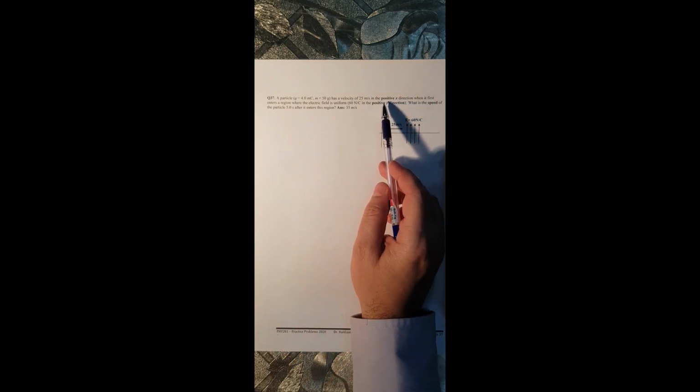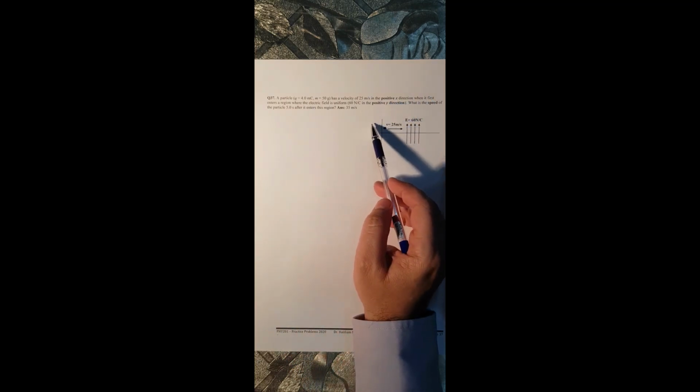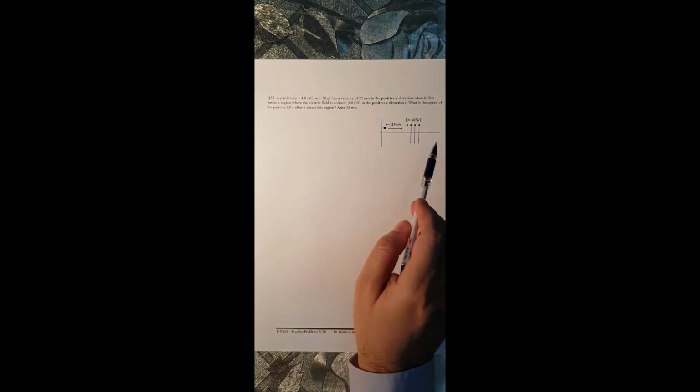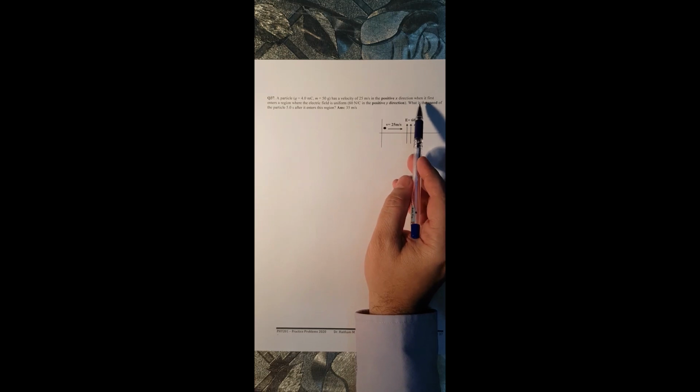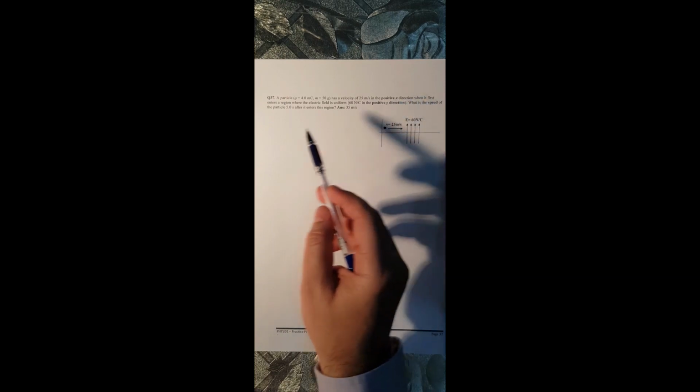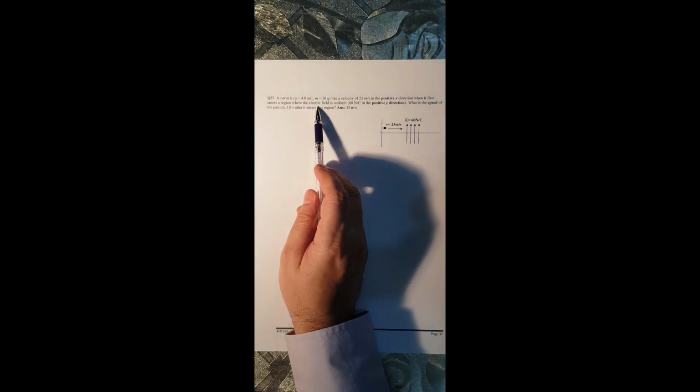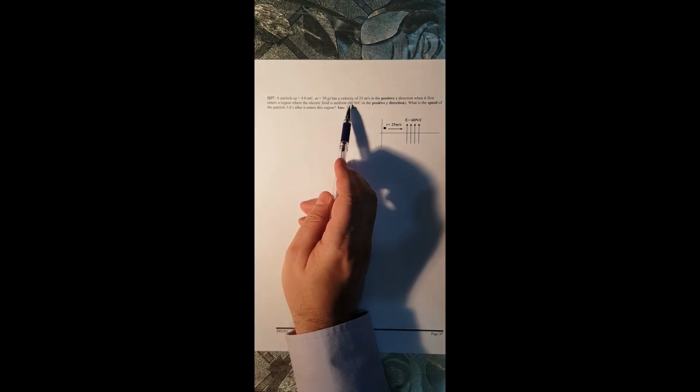Now, if there is no electric field, of course the charge will continue on a straight line at the same velocity. But what happened here? While it's moving, it first enters a region where there's an electric field, which is uniform, which means constant, and the value is 60 Newton per coulomb.